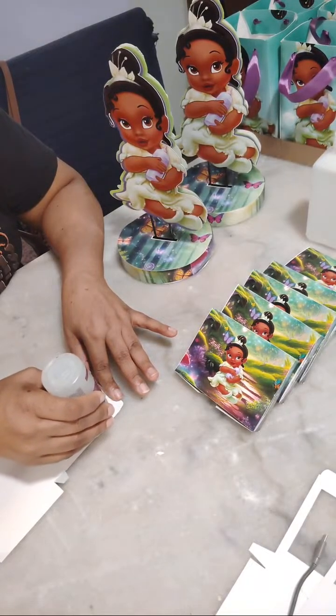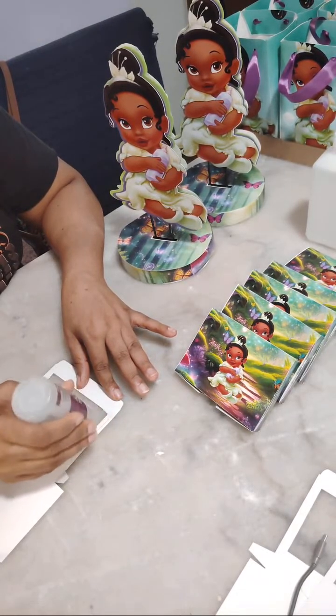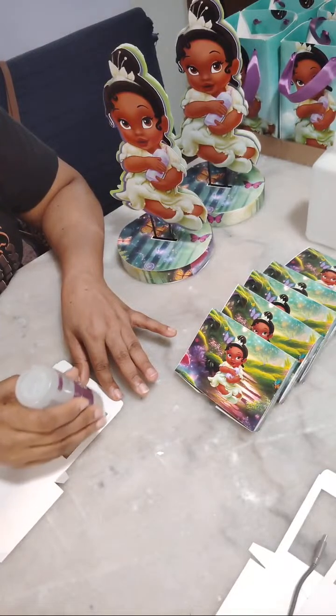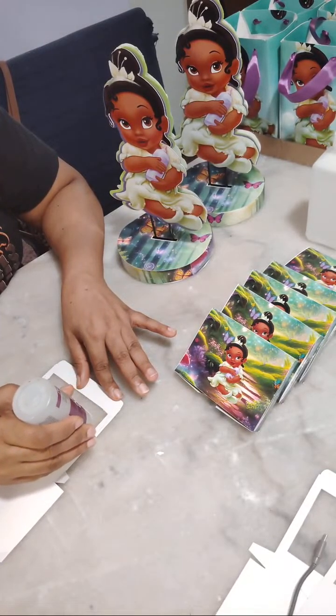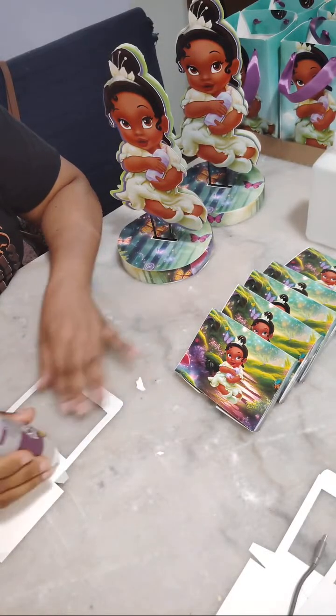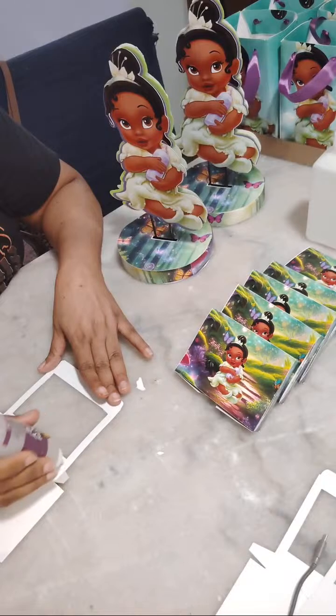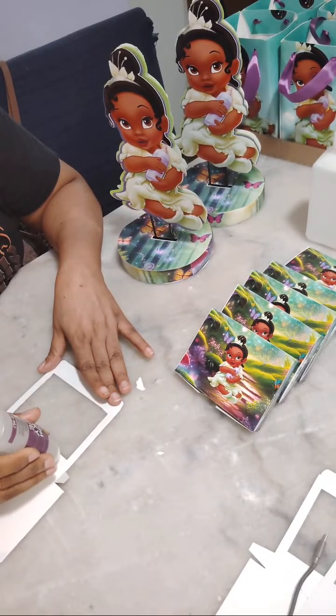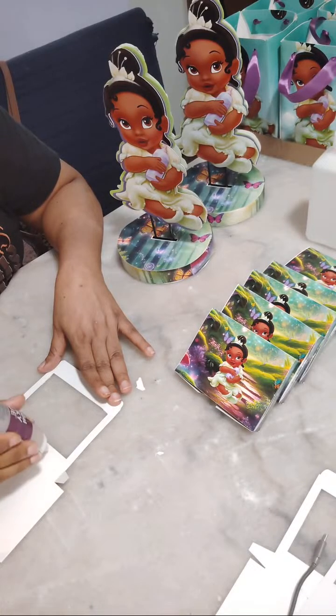So I am just going around the perimeter of this very gently, because I want it to be clean, not messy. And I got this little tack glue from the Dollar Tree store.